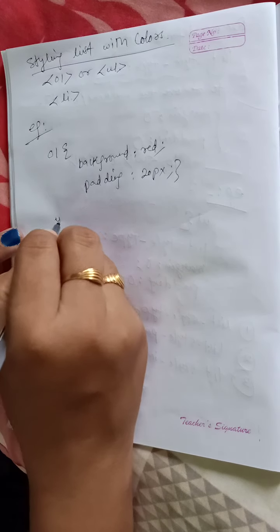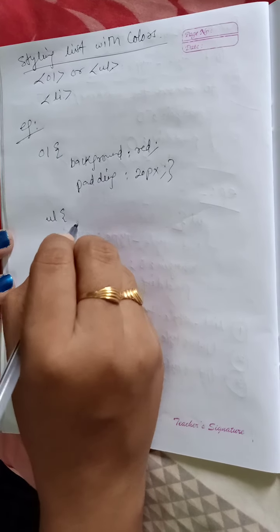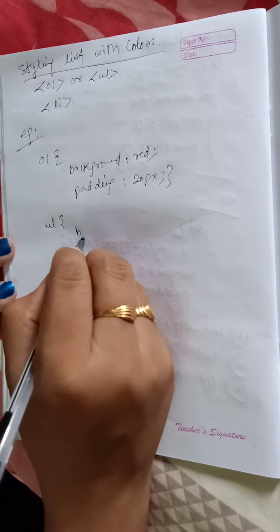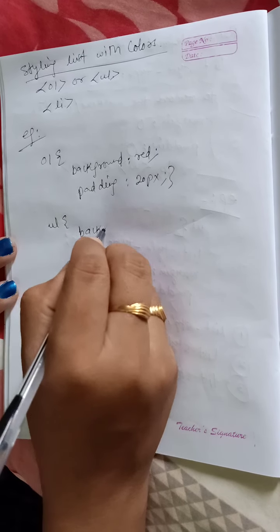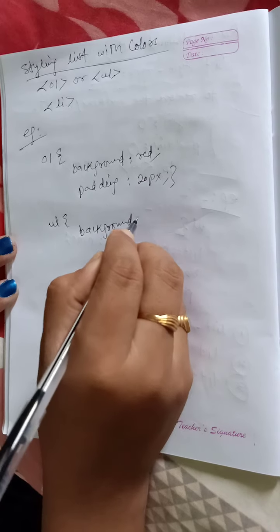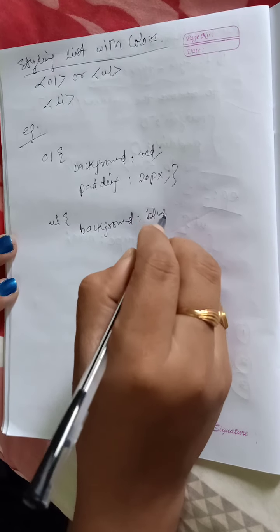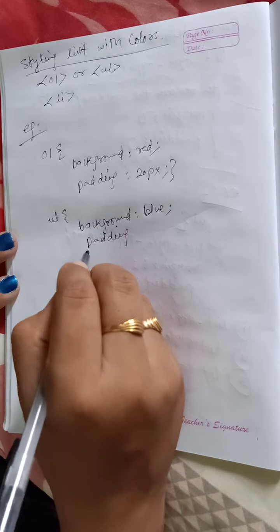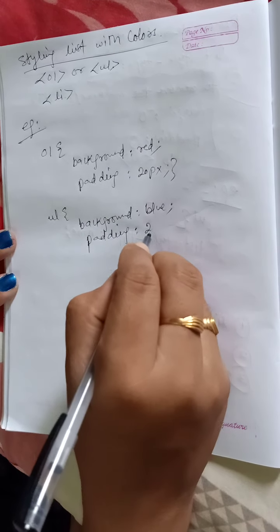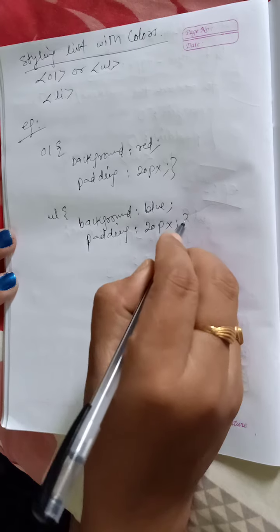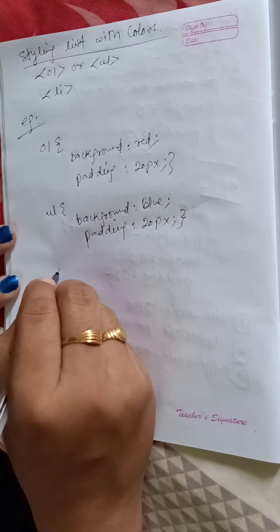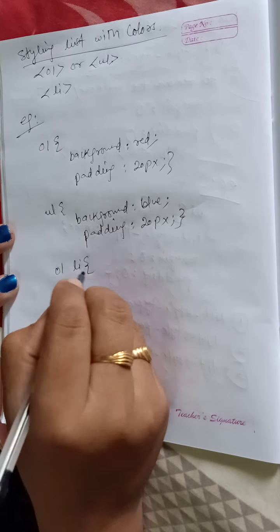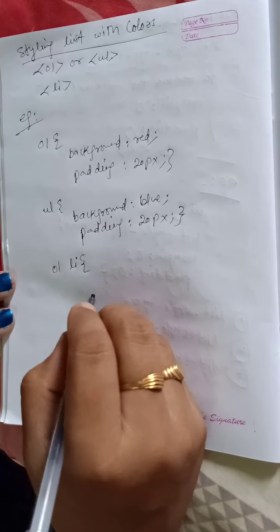Similarly, for the unordered list, suppose we have mentioned some background color and padding we have mentioned 20 pixel.